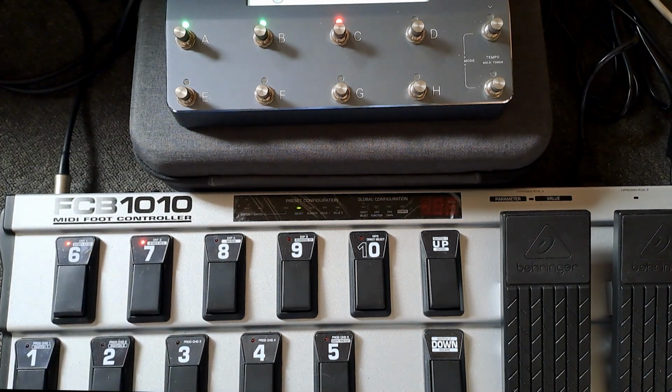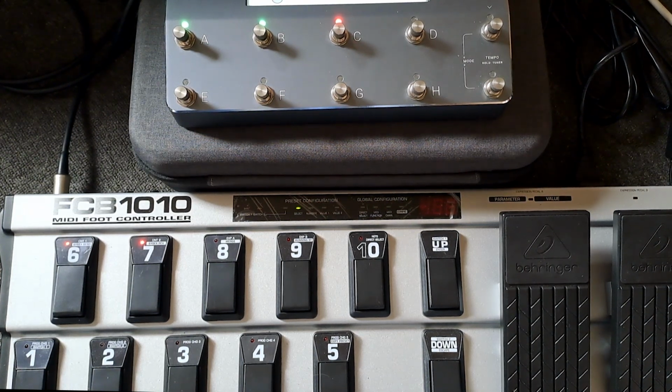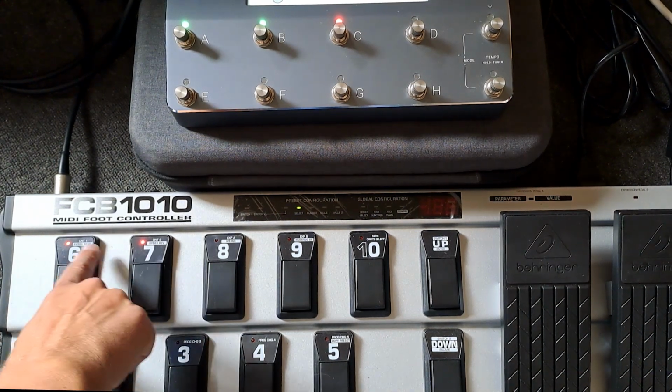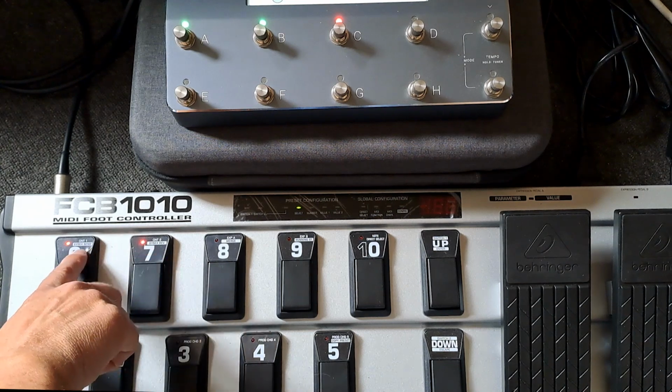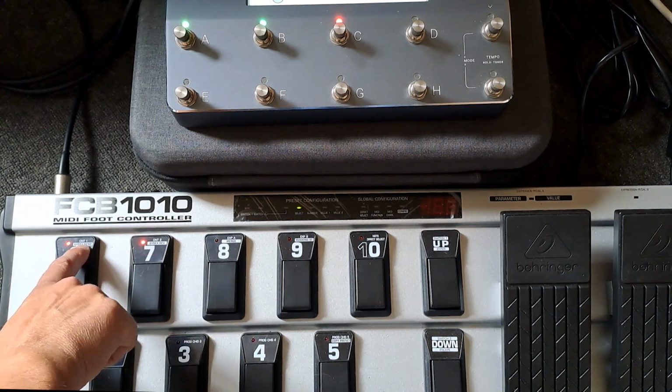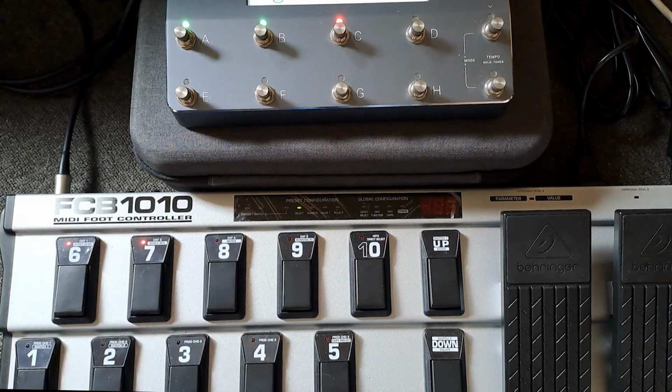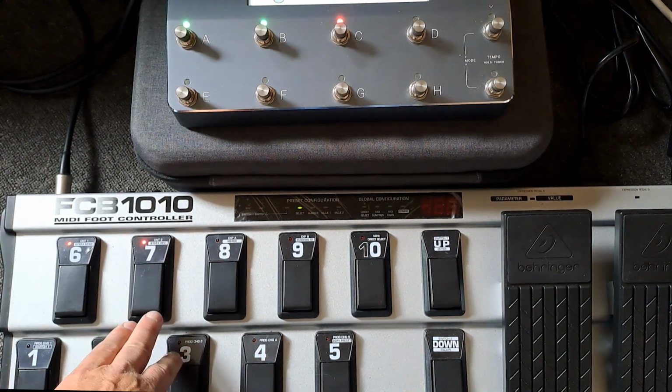Now, for some reason, Neural changed this a while back, and they made it so that you need a separate command to turn the tuner off, which annoyed me for quite a while, until I realised that this FCB1010 can actually do that. And it does it on the other pedal, which relates to control numbers. So at the top of pedal 6 it says CNT1, and then pedal 7 it says CNT2. So there's 2 control things that you can edit.